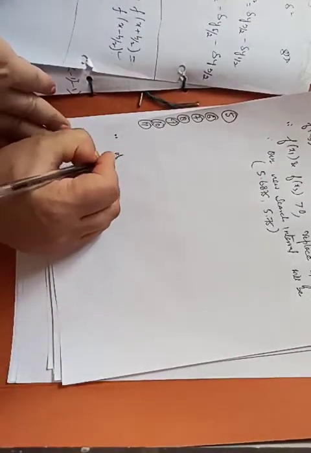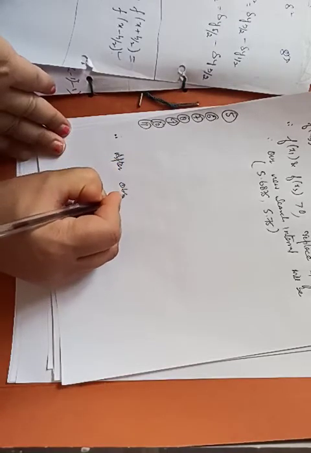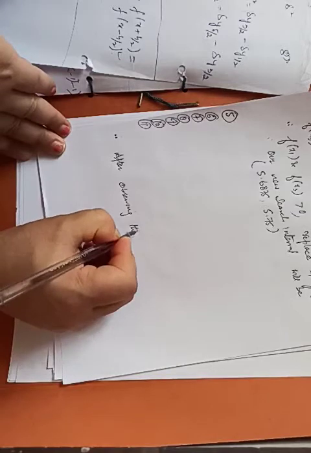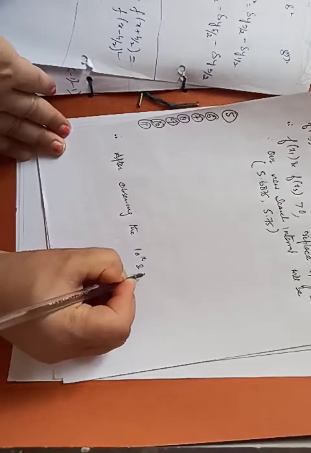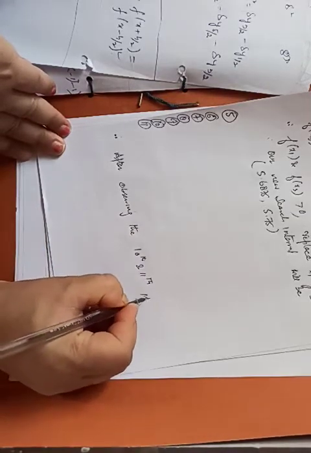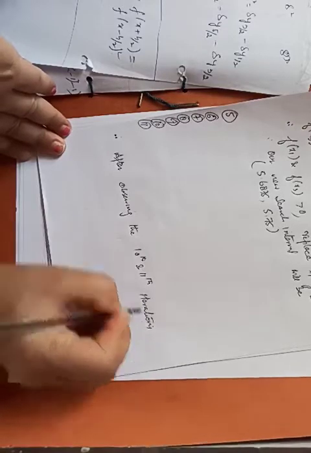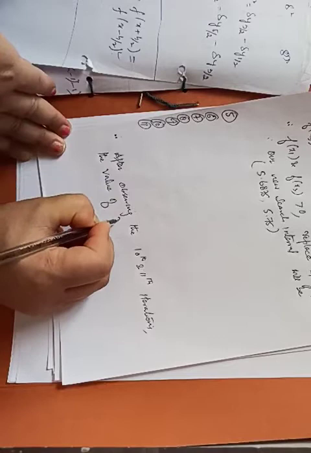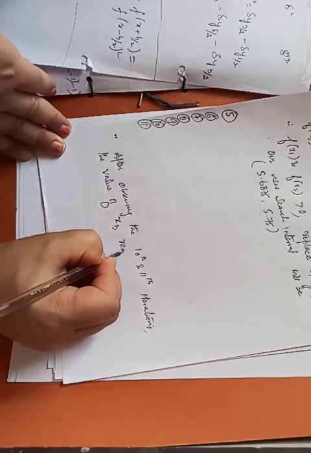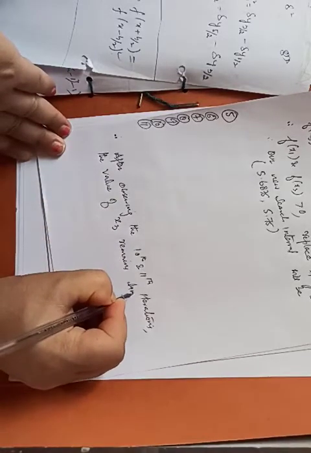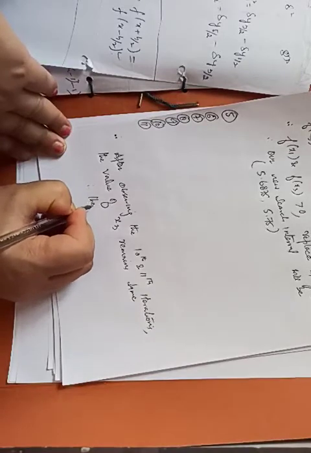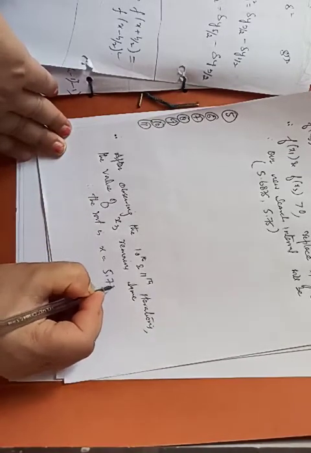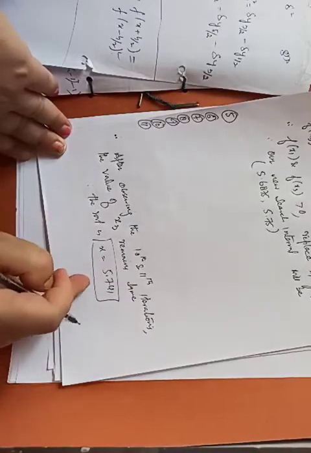Therefore, after observing the 10th and 11th iterations, the value of x3 remains same. So therefore, the root is x is equal to 5.741. This will be your answer.